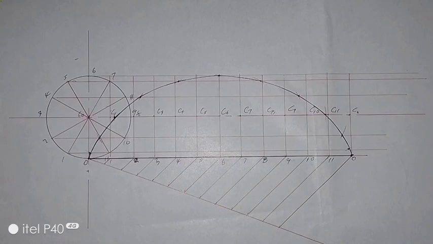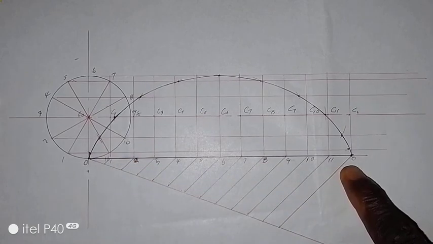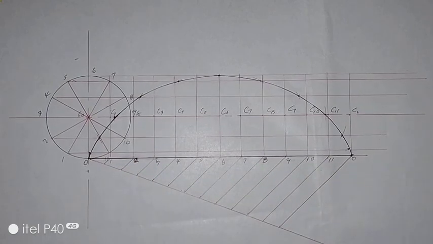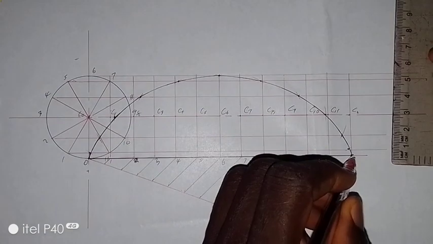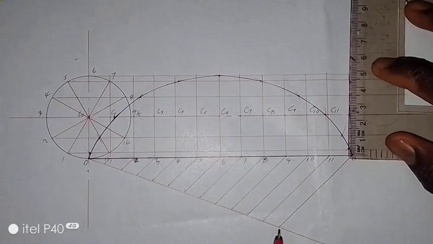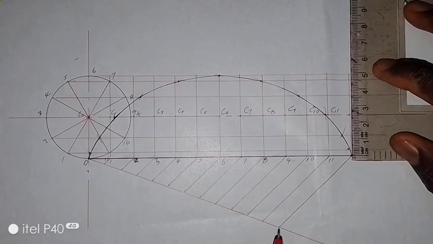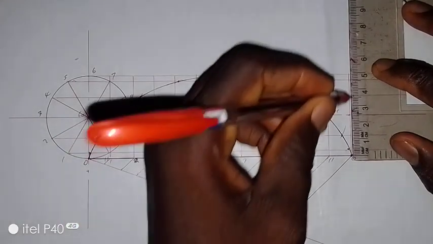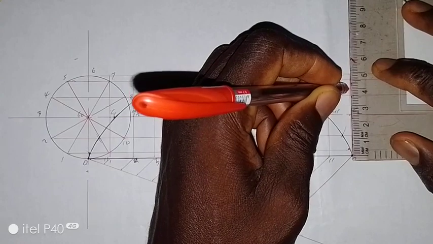So another thing that we're asked to do is to draw a tangent to this curve at a point 40 millimeters from this line. So this is the line they are talking about. What we need to do is to take a measurement of 40 millimeters from this point up. So this is 40 millimeters here.